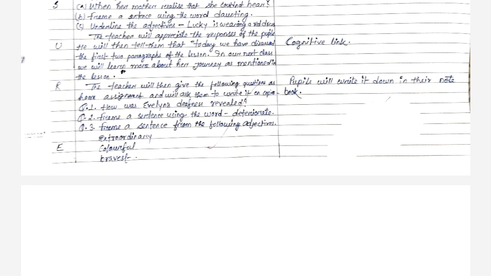Here we can give some application level questions, and here also we should remember it is very essential, or it is very good and safe, to ask a few questions, hardly one or two questions, from the text itself, and then from the difficult word as well as from the grammar point. Then your lesson plan will be a complete lesson plan.